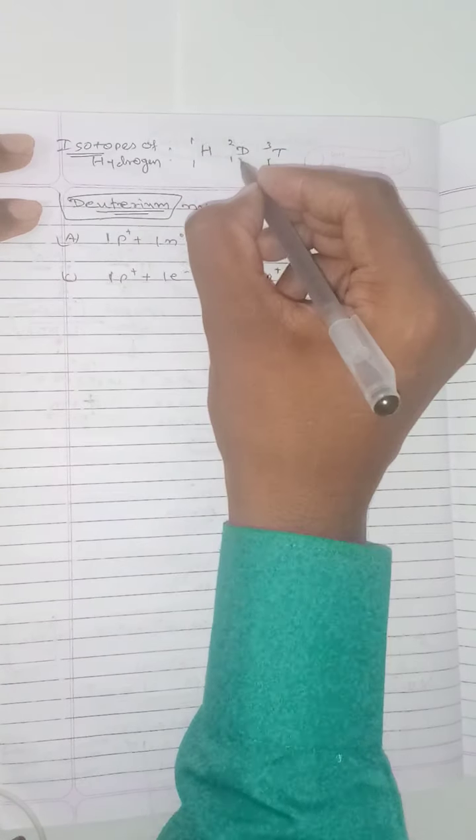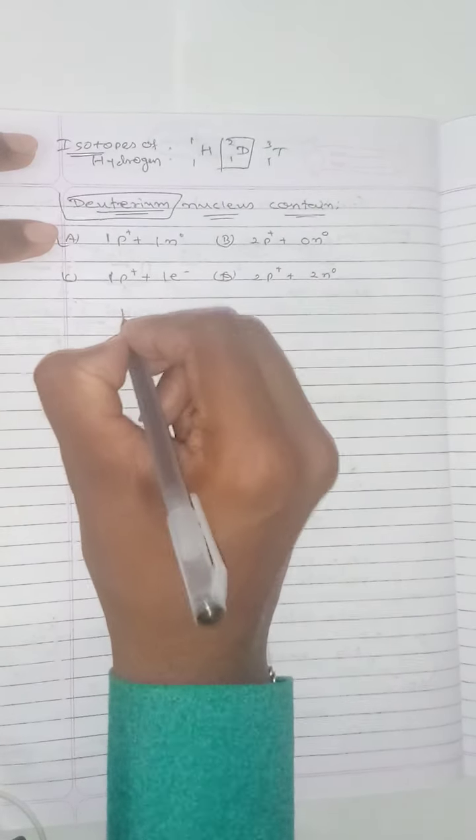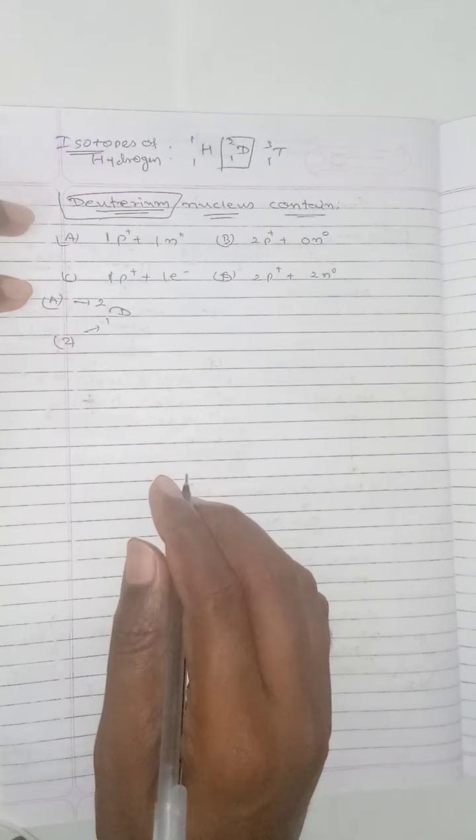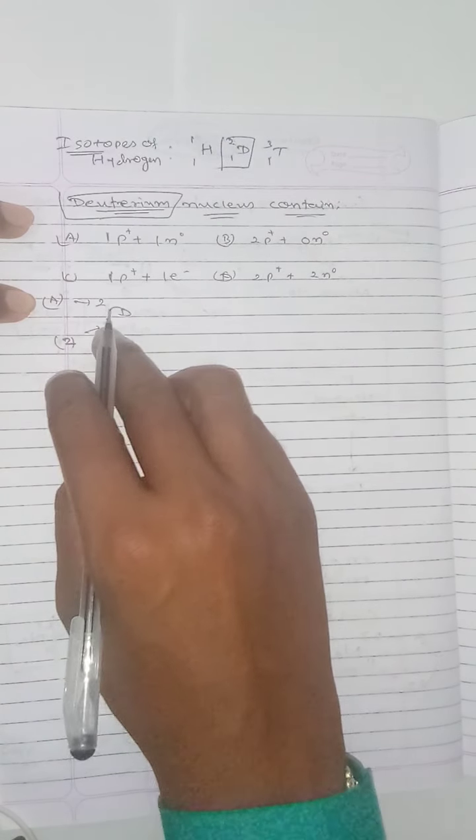For deuterium, the symbol is D, 2 and 1. That means its atomic number is 1 and its atomic mass is denoted by capital A. Here the atomic number Z means 1 proton.